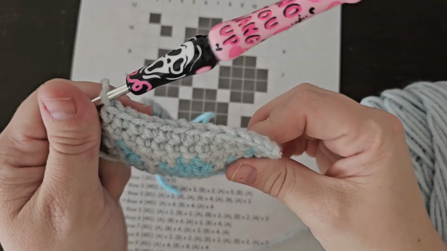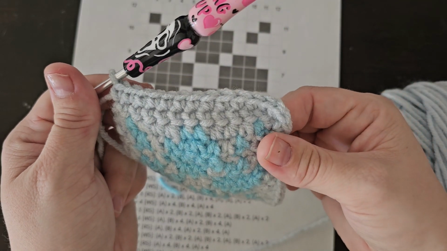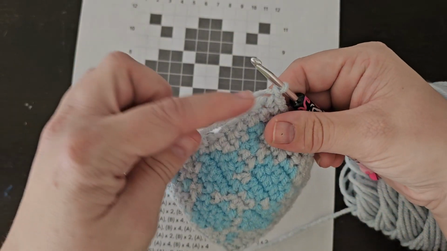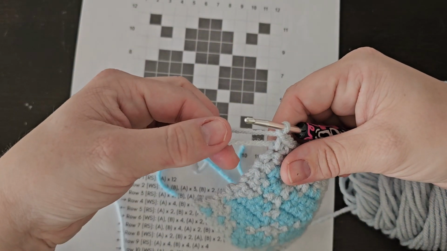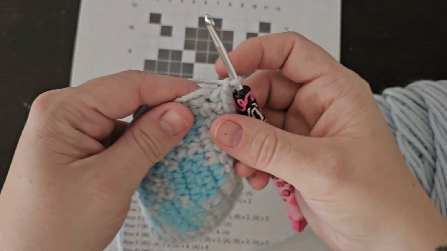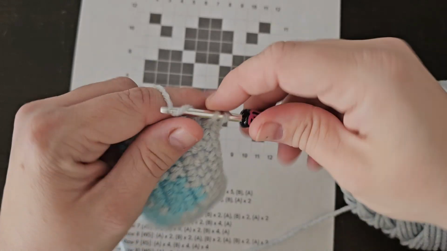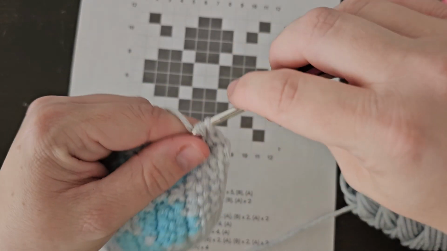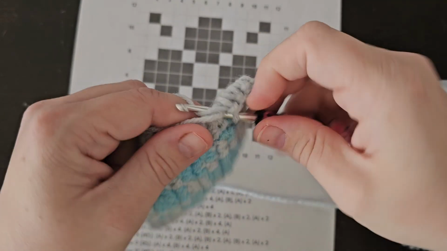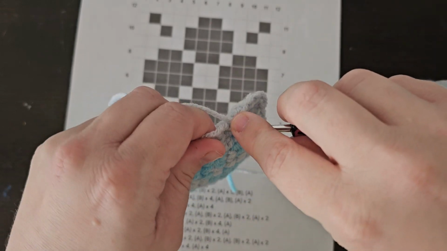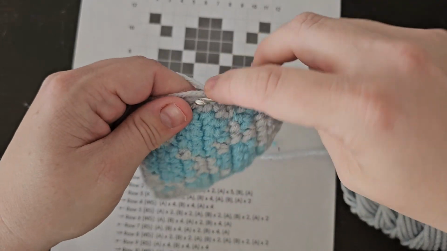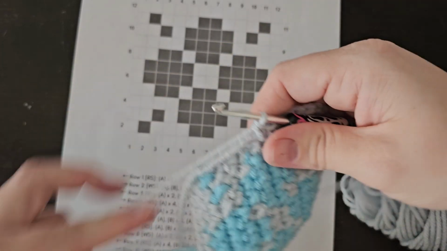Okay. 1, 2, 3, 4, 5, 6, 7, 8, 9, 10, 11, 12. Chain 1. And then I'm going to single crochet 12 up this next side, and I'm going to wrap the stitches around this tail to secure it from when we started. So 1, 2, 3, 4, 5, 6, 7.